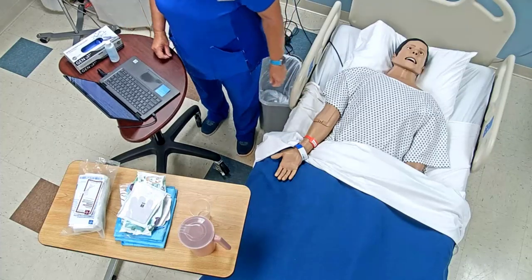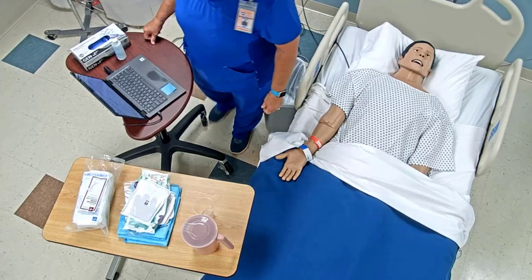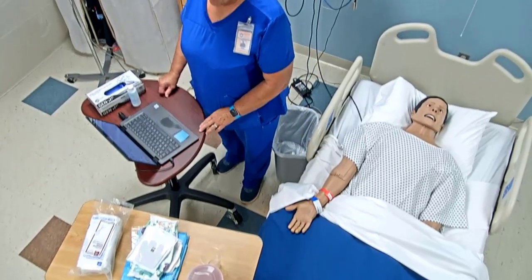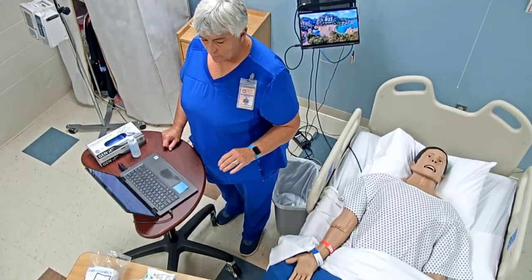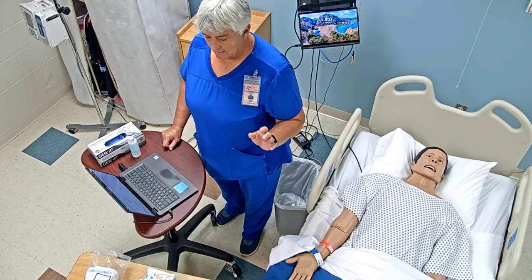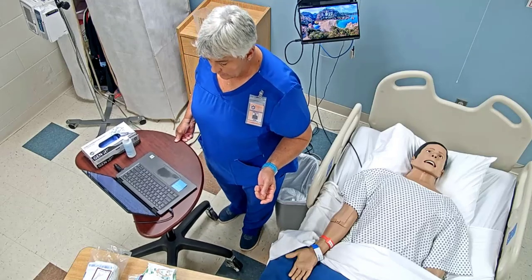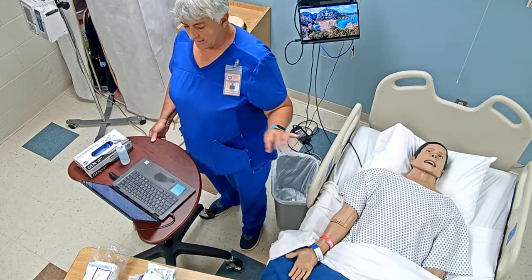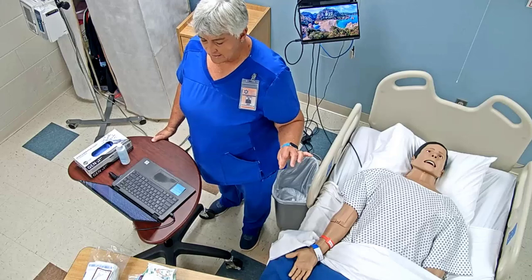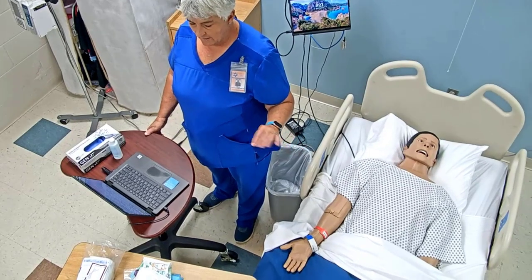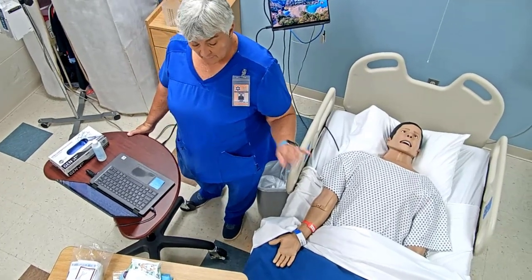Okay, this morning we're going to be demonstrating how to do a straight catheter. On the Foley catheter, we did that on a female, and the straight catheter we're going to be demonstrating on a male this morning. But as far as the technique, putting the catheter in a female would be the same as it would be on the Foley catheter.